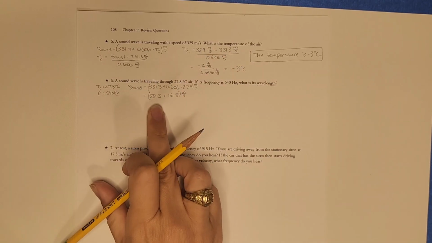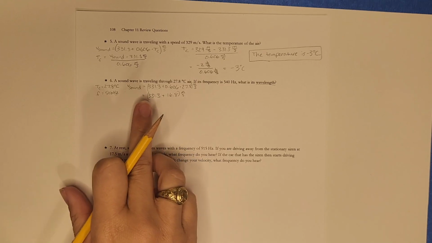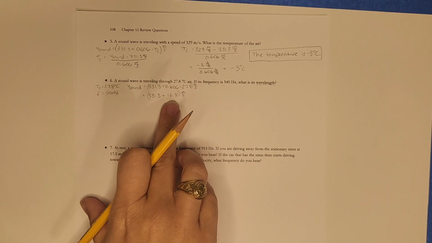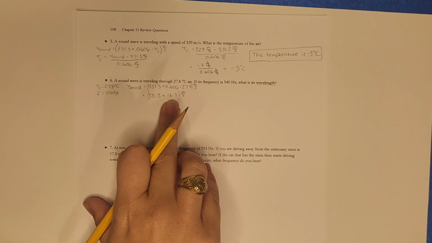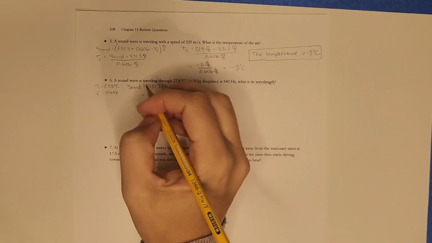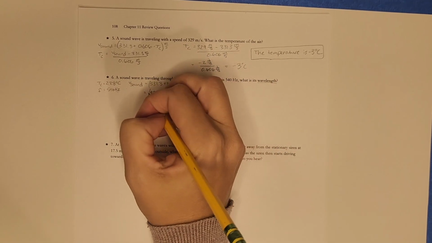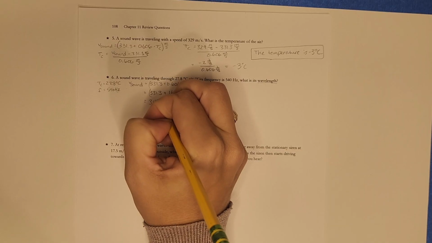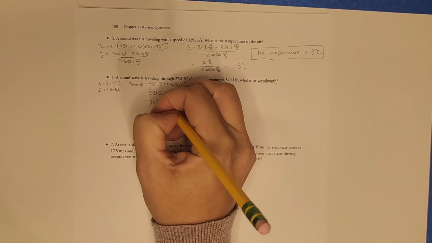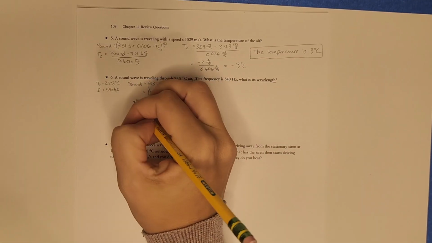And those are to the same precision there. We've already rounded everything to get to 3 significant figures for this 27.8, or for either of them. And we get 348.1 meters per second. So there is our velocity.